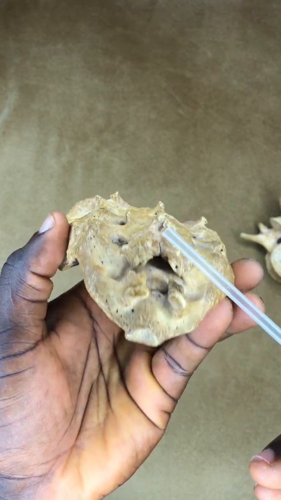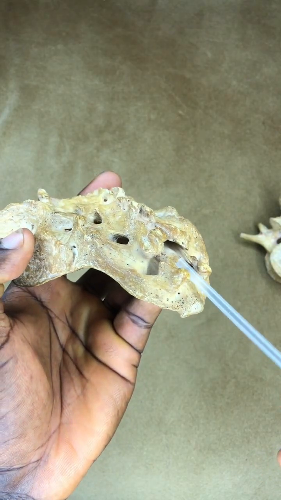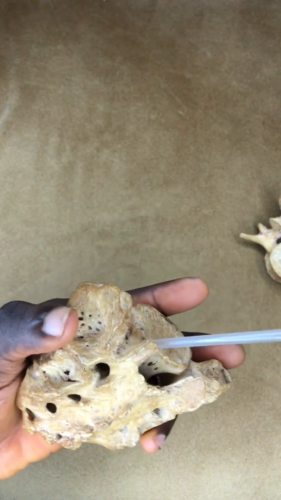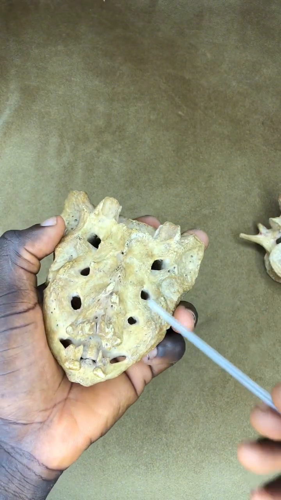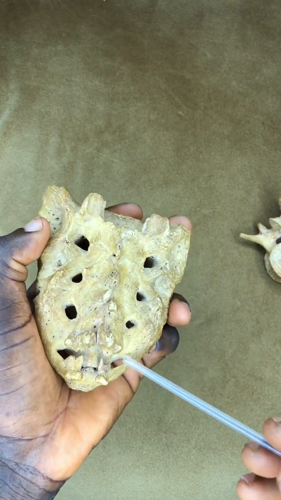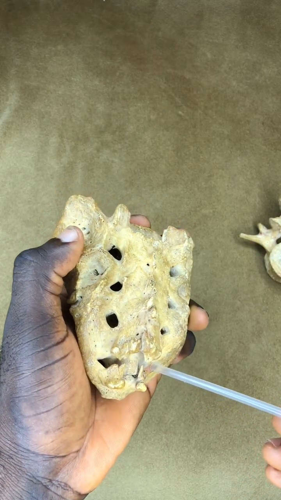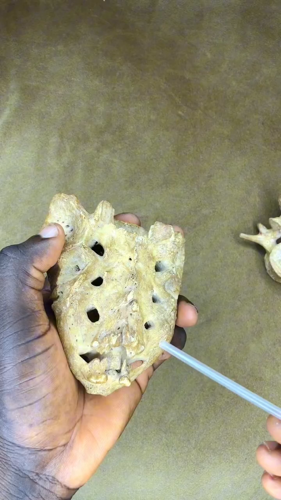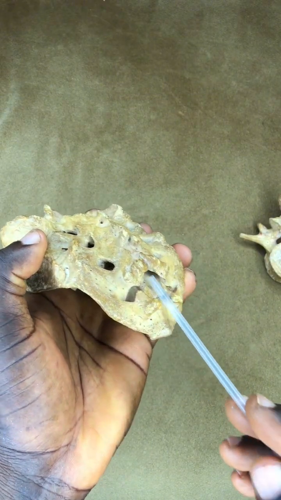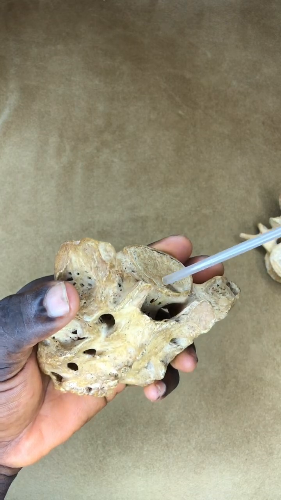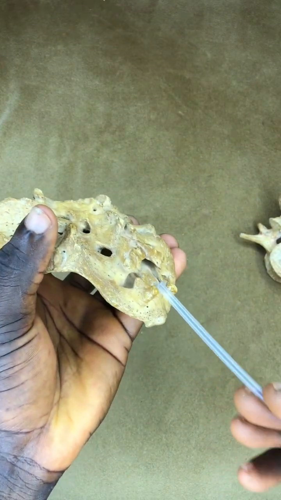So that is all about this posterior surface, right? Recall that I said this is the sacral hiatus. This is the central canal of the vertebral column. Once it gets to the fourth sacral foramen, or the fourth posterior sacral foramen, it becomes the sacral hiatus, right? That means here is the central canal. This is the sacral hiatus.